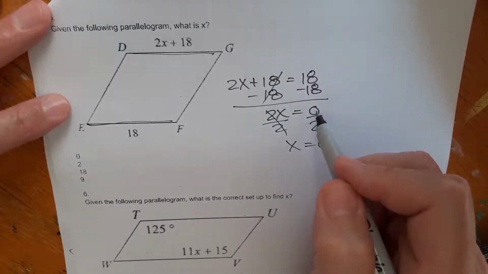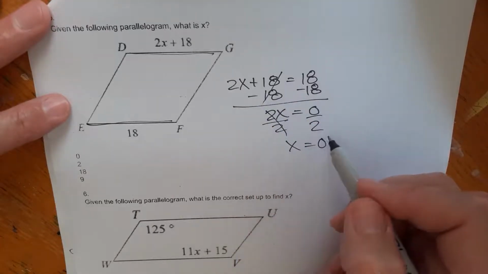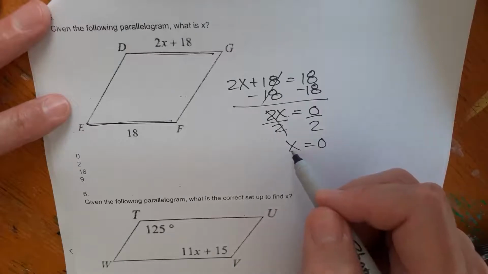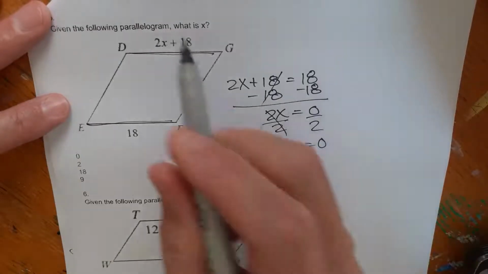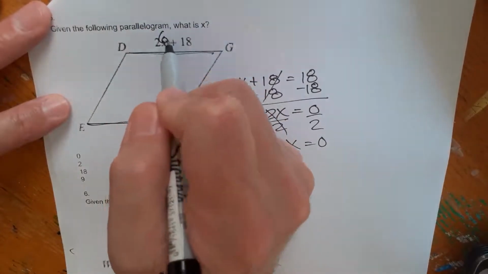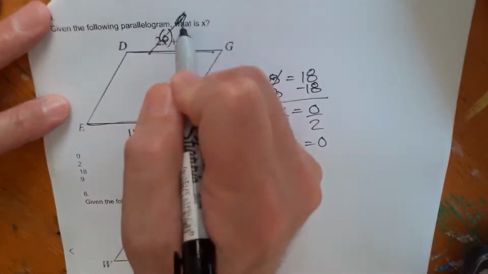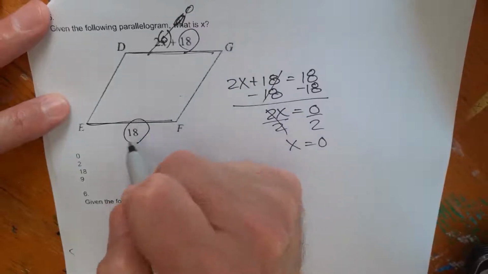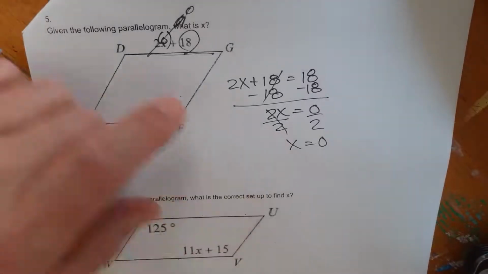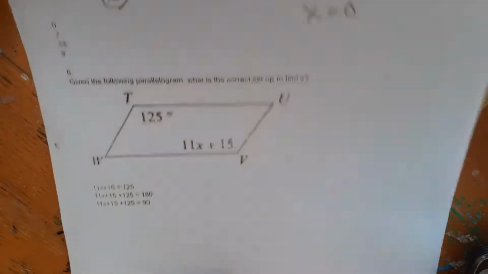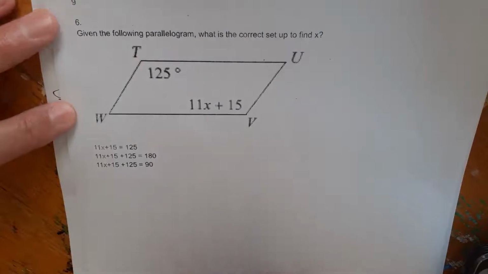I think you have to trust yourself on this, because this is a very unusual way for equations to end. But let's go back and plug it in and just see if this makes sense to us. If x is 0, then this would be 2 times 0, which would be 0. And there'd be left an 18 here and an 18 here, and that's totally right, because both of those have to be the same length. So that's a very interesting equation to solve, I guess, but seems fine to me.